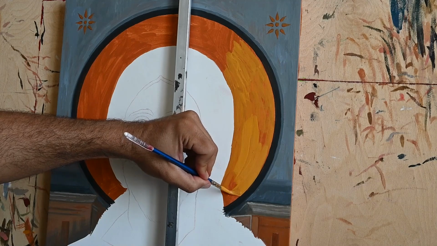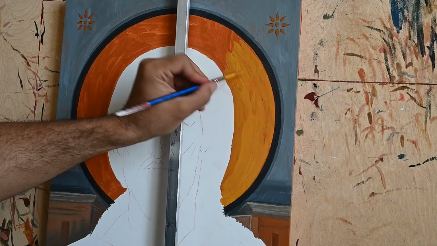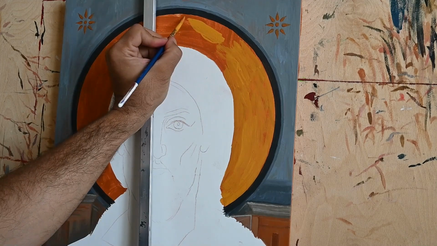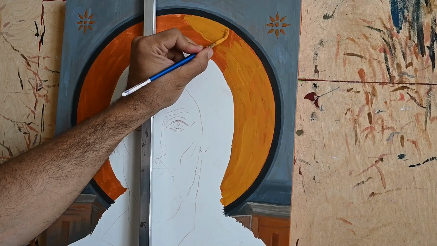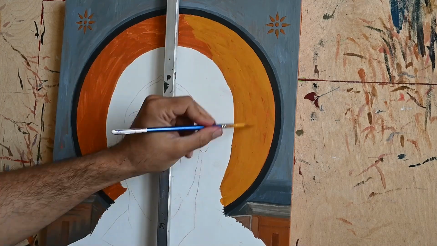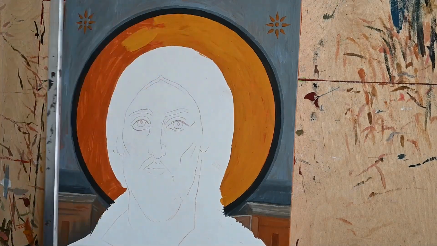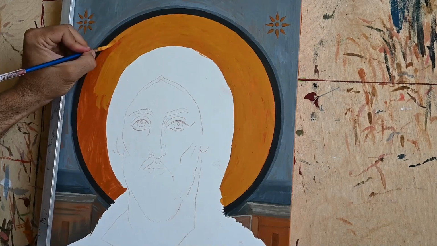Here I will lighten up the halo a little bit. It's more yellowy on the prototype, and I will create a color that is more yellowy with cadmium yellow, yellow ochre, and a little bit of iron oxide red.